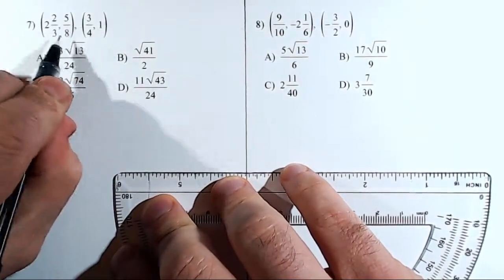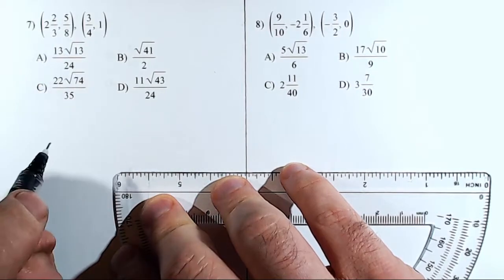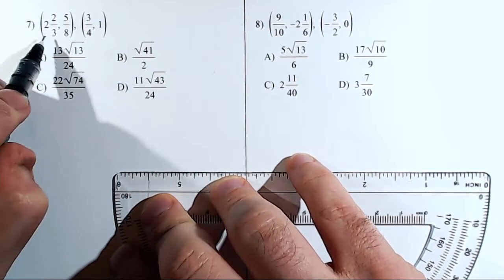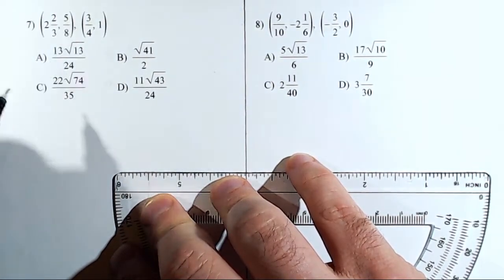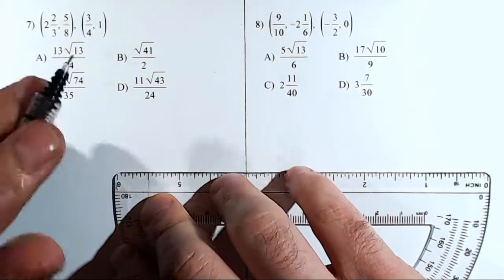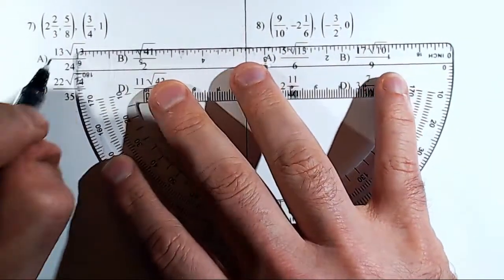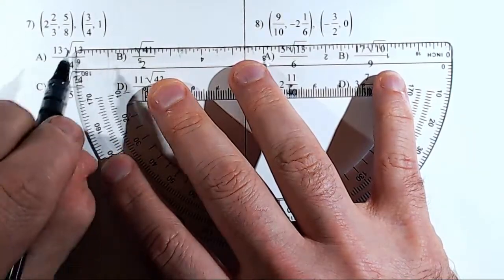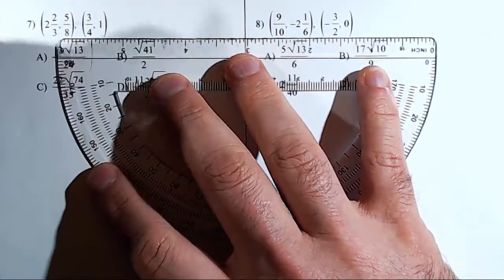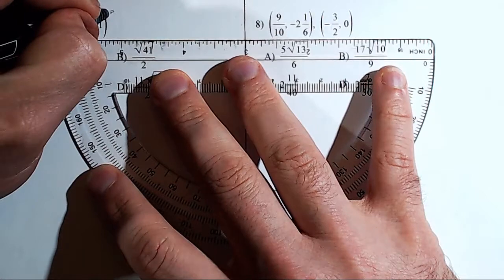So first I've got to convert 2 2/3 into an improper fraction. 3 times 2 is 6, plus 2 is 8. That's 8/3. I'll have to find common denominators with everything, but we'll get to that one step at a time.